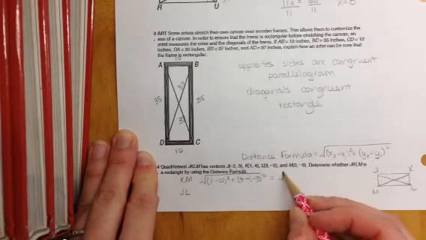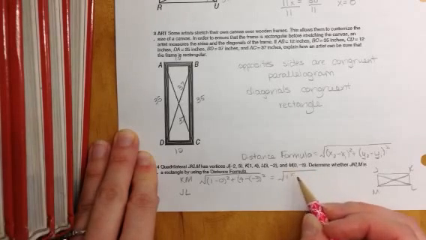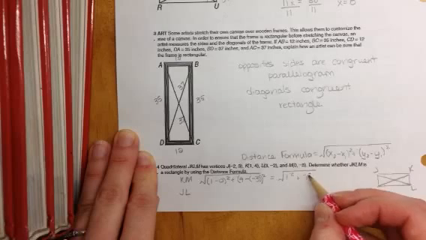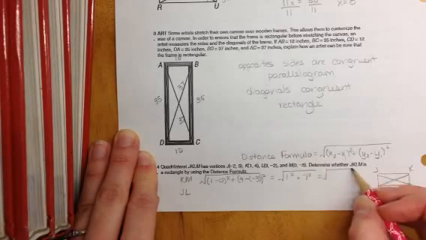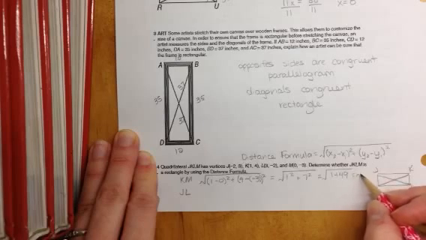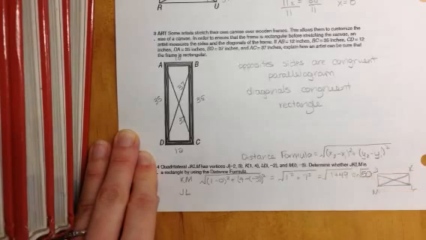So that gives me 1 squared plus 7 squared, 1 plus 49. So I have square root 50 for my first one.